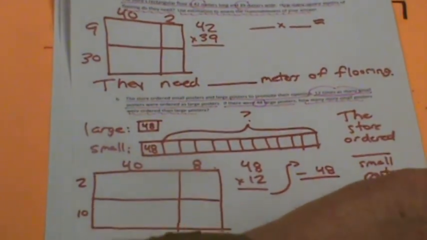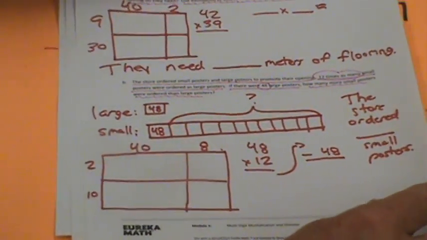Let's go to the next page. Got all that in there. Seriously, I'm giving credit for just taking the notes. So I know you can do that. All right. Let's continue on.